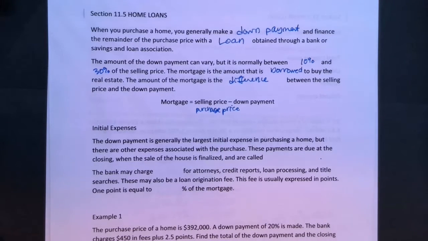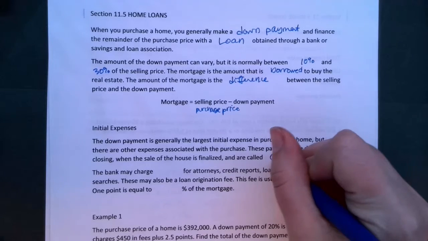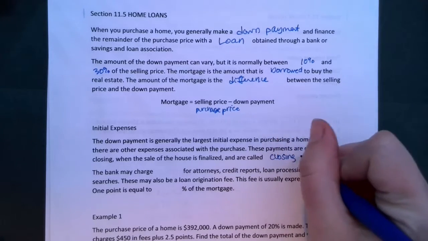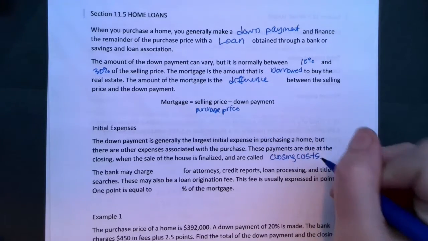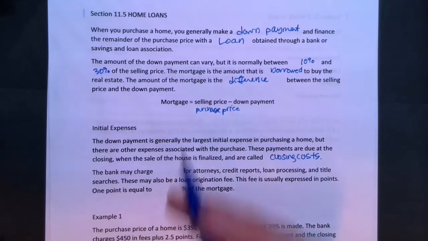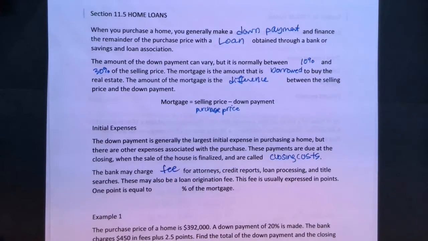Okay. Now there's other initial expenses that can be involved in this. The down payment is usually the largest one, but there can also be fees due at closing, called the closing costs. So the bank may charge a fee for an attorney, or credit reports, or loan processing, and title searches.